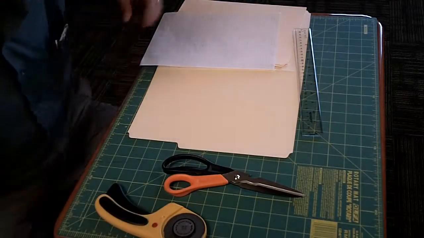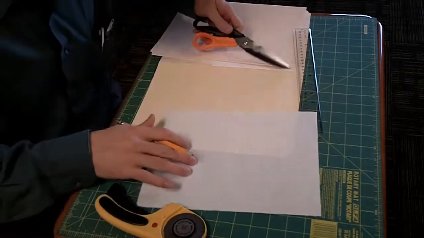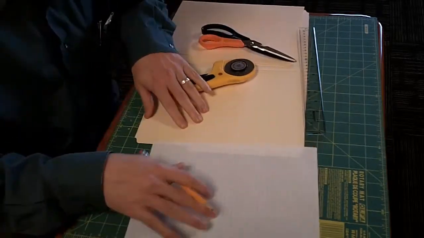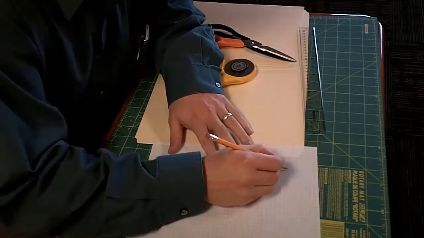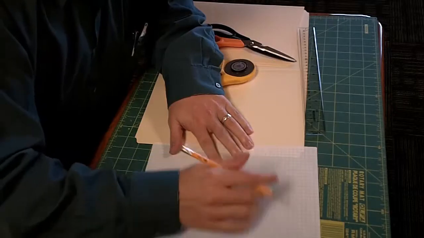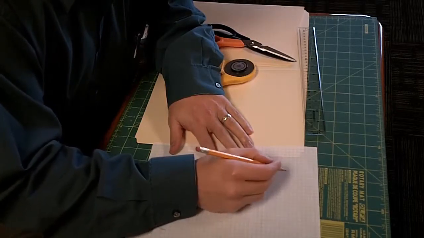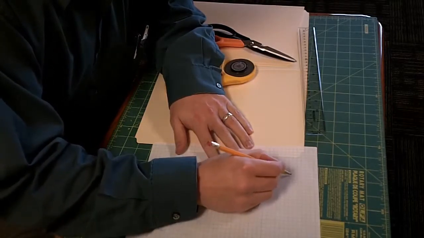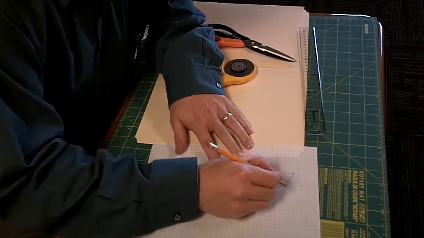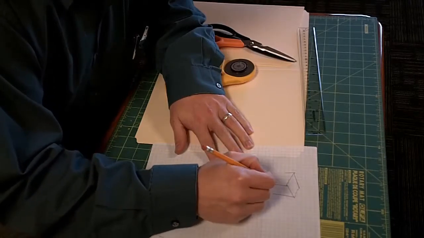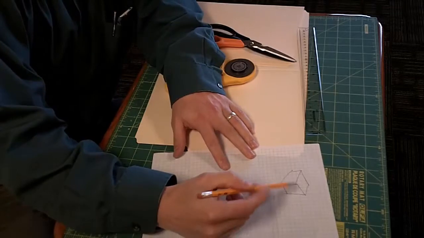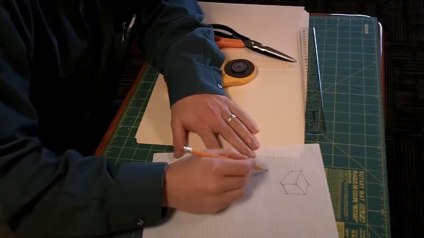Okay, everybody, we're gonna make a net here. A net is a flat representation of a three-dimensional shape. So if I were to draw a cube like this, I have to imagine unwrapping it so that it lays out flat.